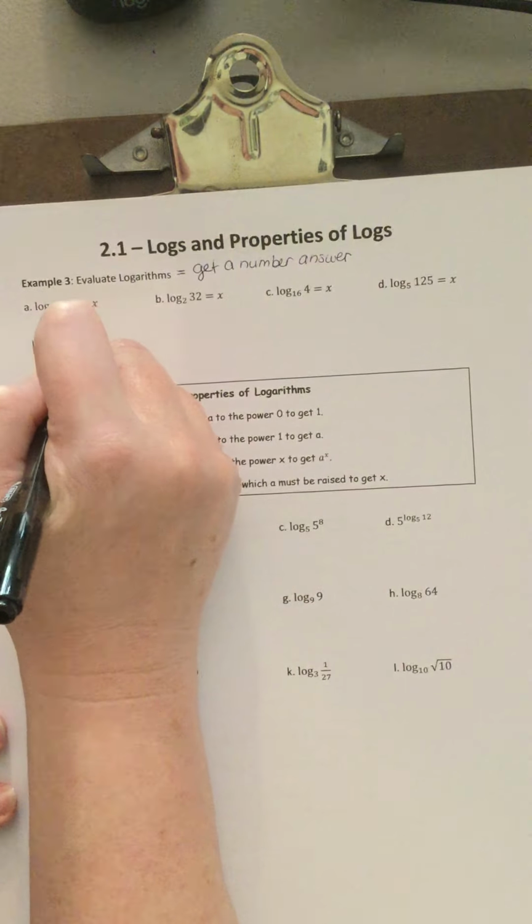Well, 10 times 10, which is to the second power, gives us 100. 100 times 10, which would be to the third power, gives us 1,000. So in this case, x equals 3. So log base 10 of 1,000 is 3 because 10 to the third power gives us 1,000.